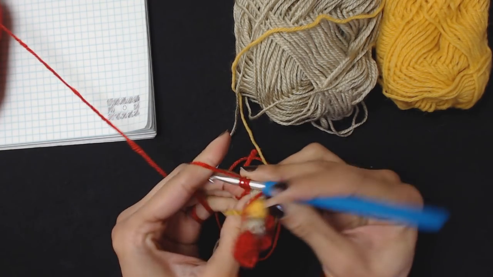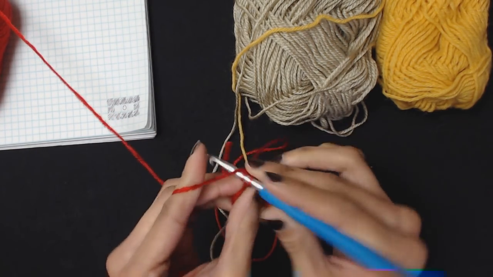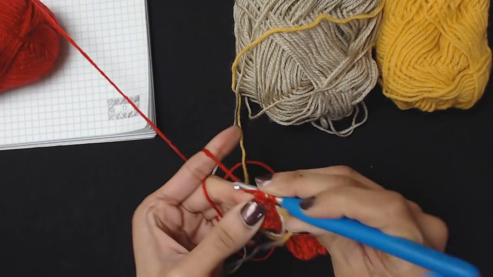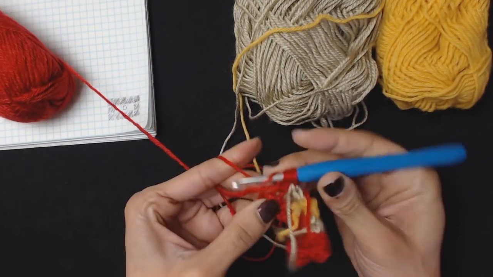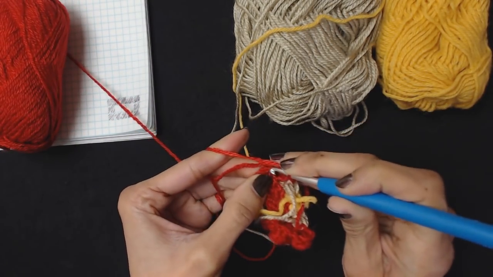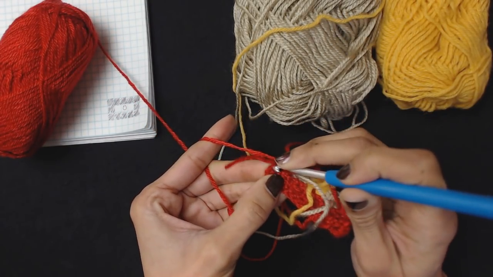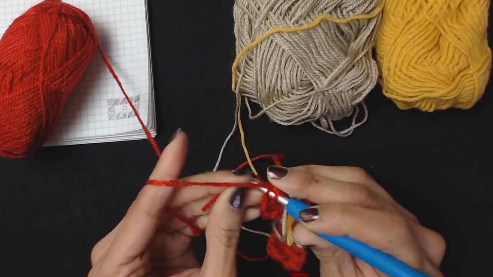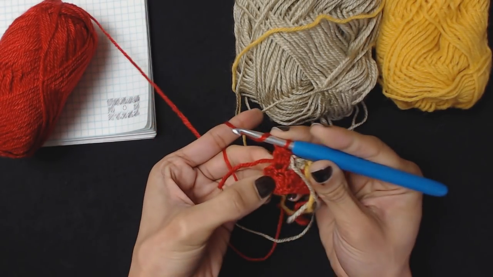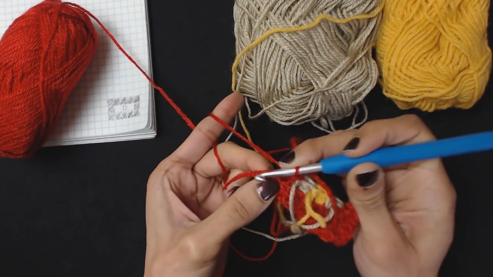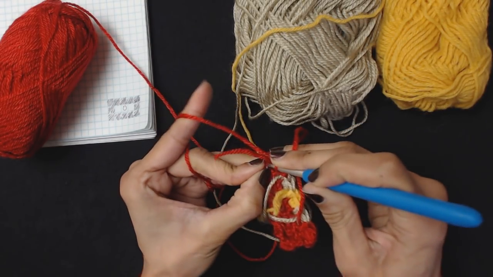So my next bubble. And here I am about to do my last single crochet. Just make sure you do go under both loops. This whole project is worked under both loops.